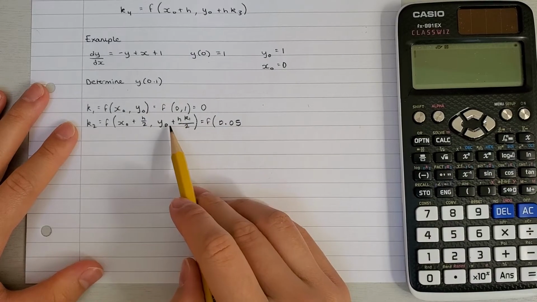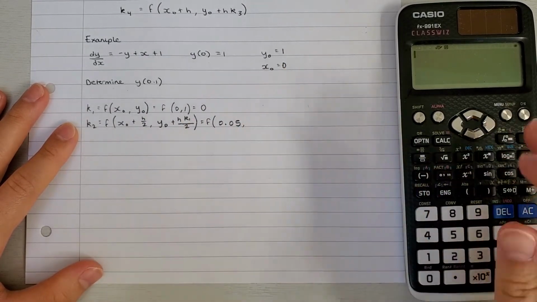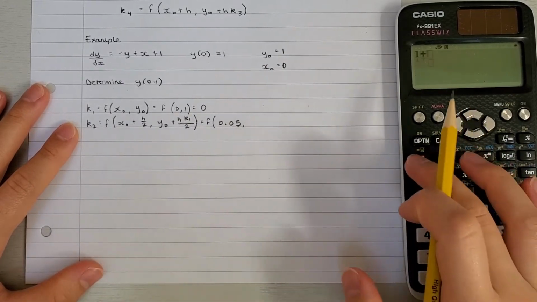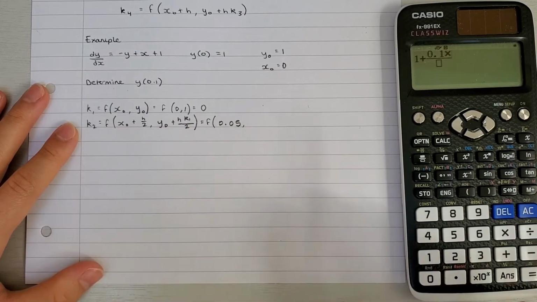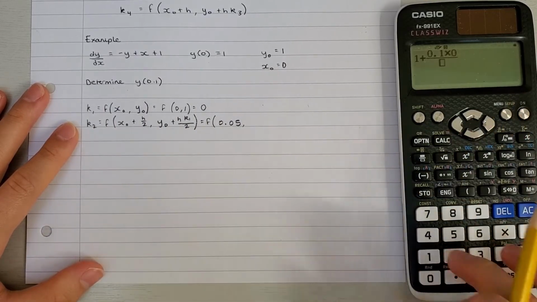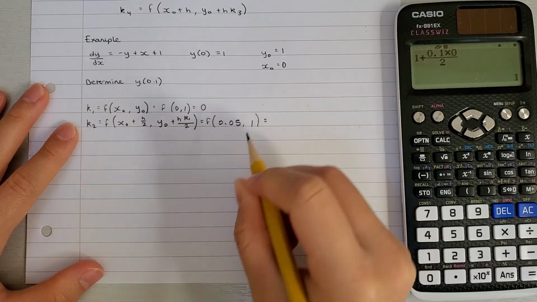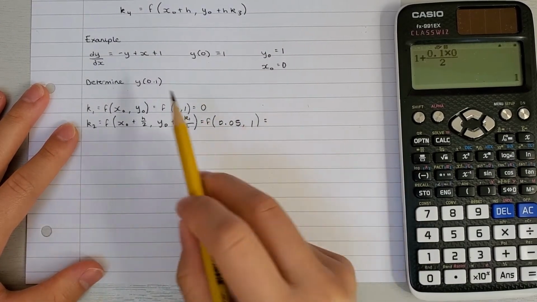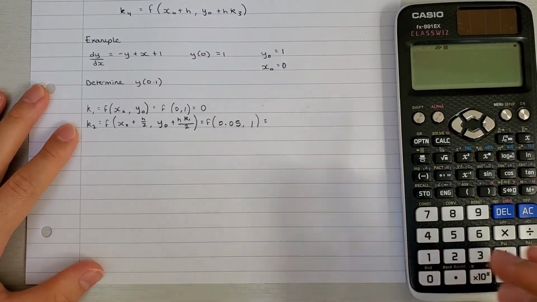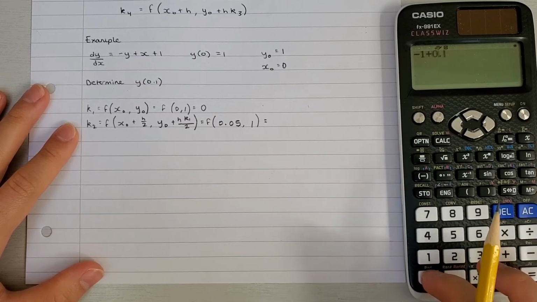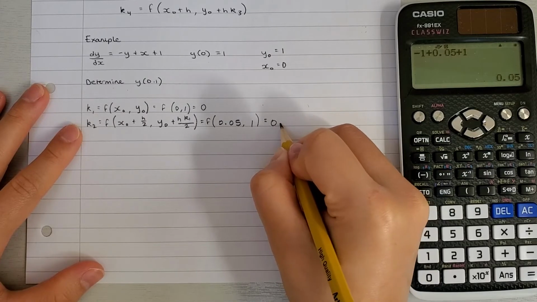And then we calculate the y. So this is 1 plus h, which is 0.1, multiplied by k1, k1 is 0, divided by 2. That gives us 1. So when we input x and y into our function, we have minus 1 plus 0.05 plus 1. So that gives k2 a value of 0.05.